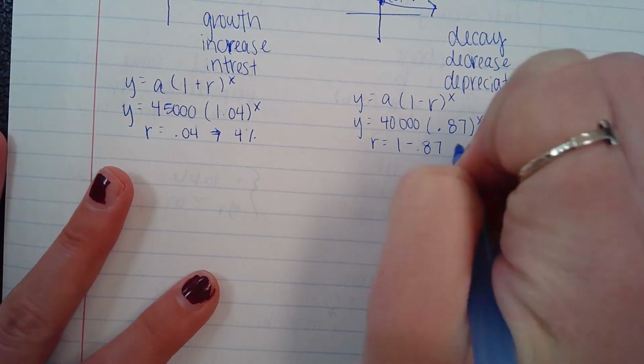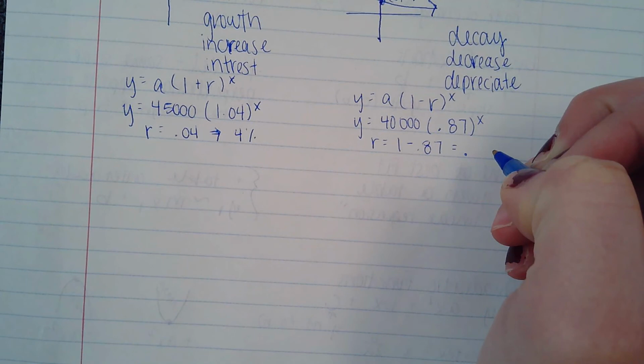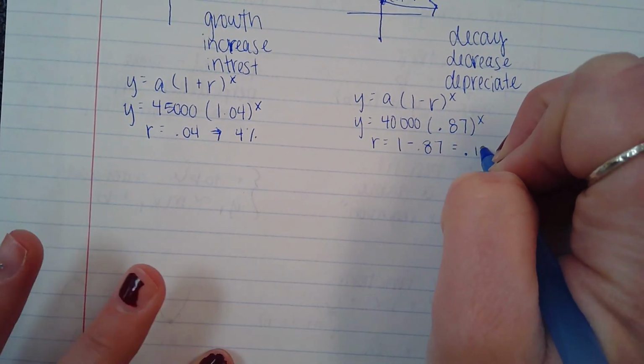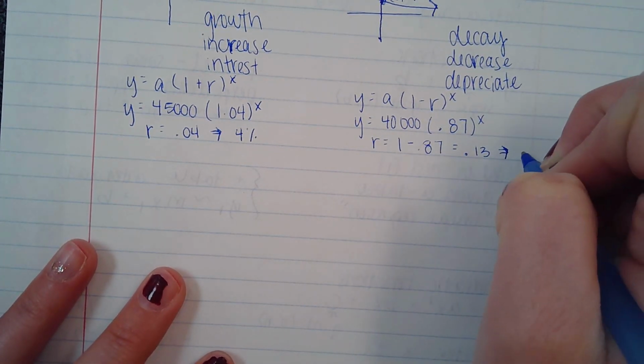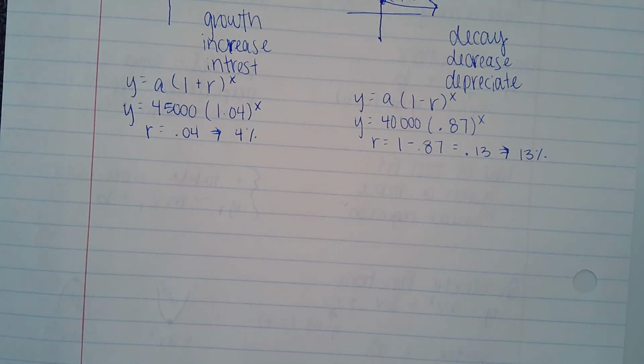You could think like 100 minus 87. What do we get? 0.13. Convert that to a percent. What would it be? 13%? Are we okay with that?